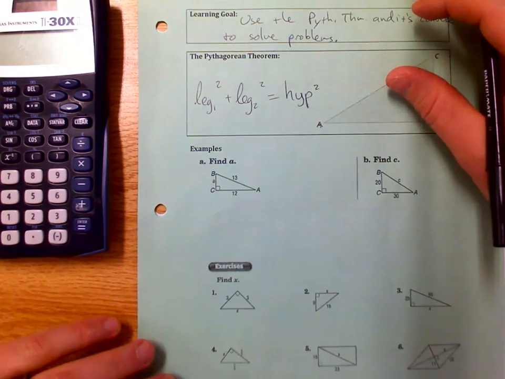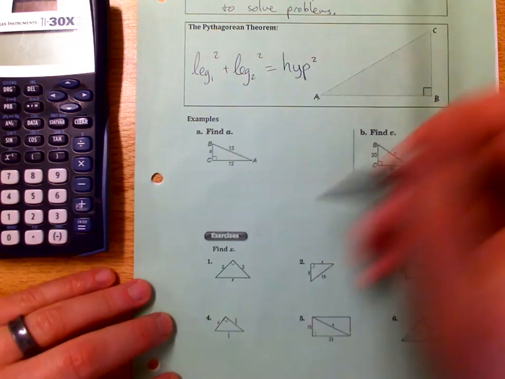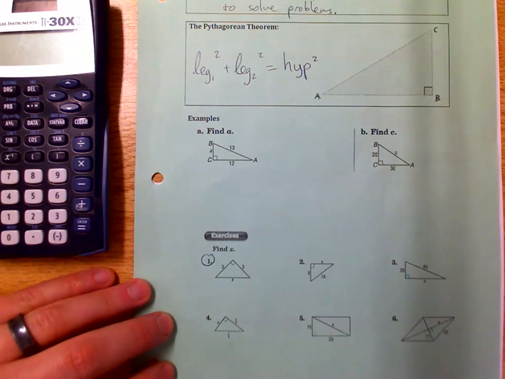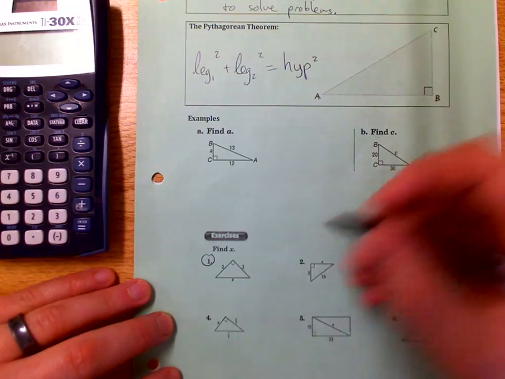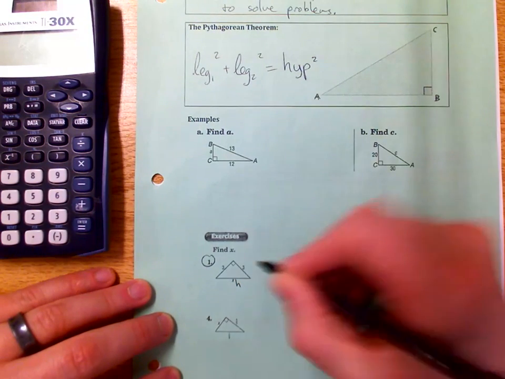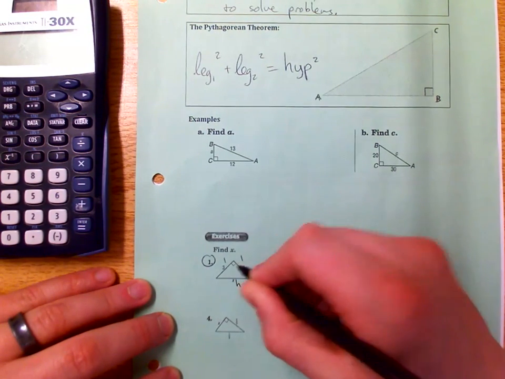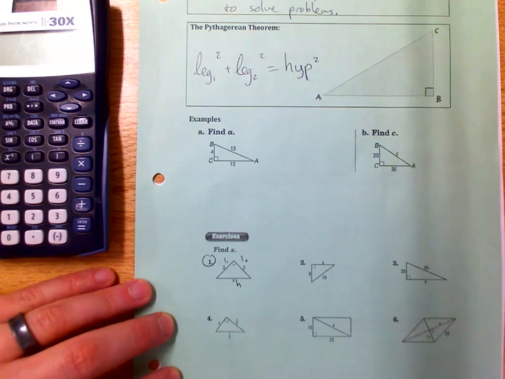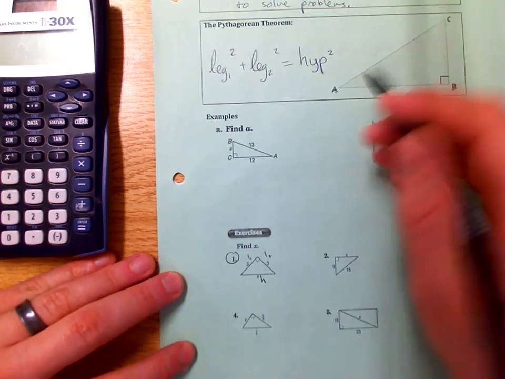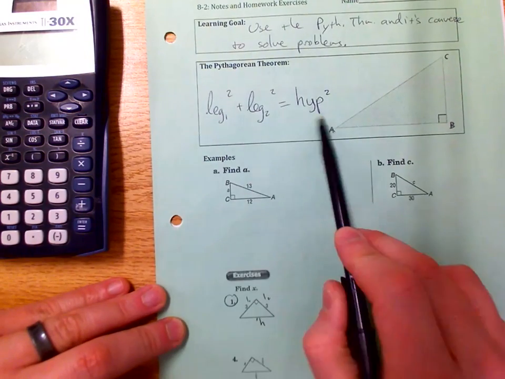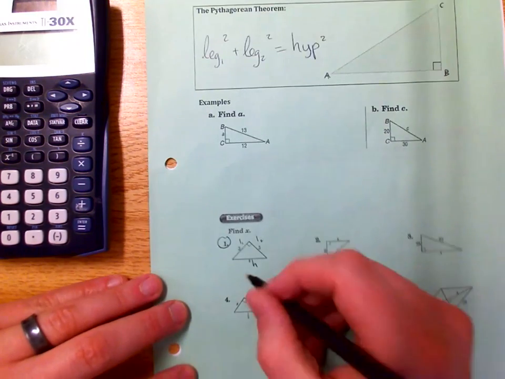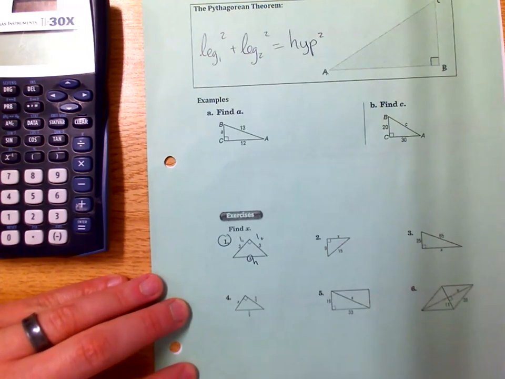Alright, so let's do some problems. Here's your homework. Let's do number 1. So the first thing I want to do is label the hypotenuse and the two legs. Leg 1, leg 2. Alright, now I'm going to write an equation. Remember, using Pythagorean theorem right up here. And we're going to try to find out what x is.